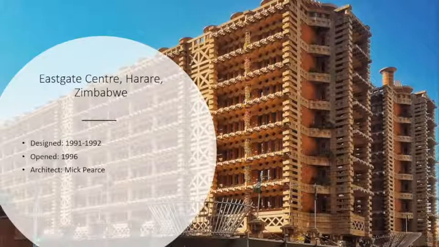The building was designed from April 1991 to December 1992. Construction started in 1993 and was finished in 1996. The building was also opened in 1996.